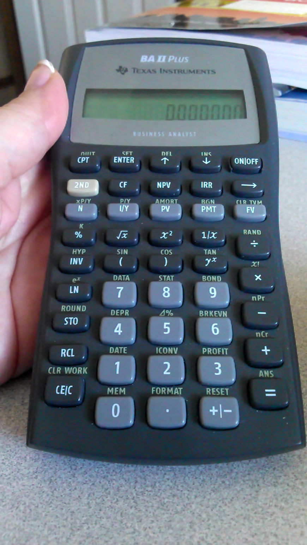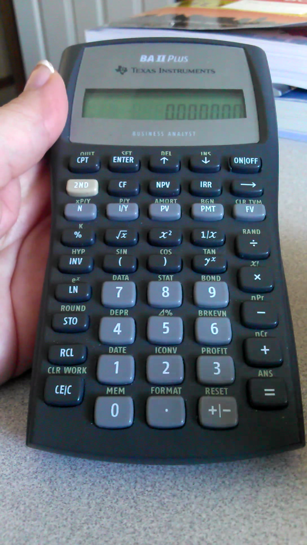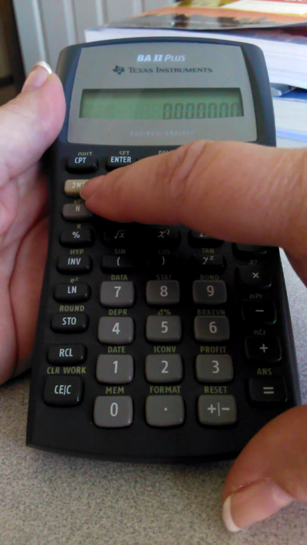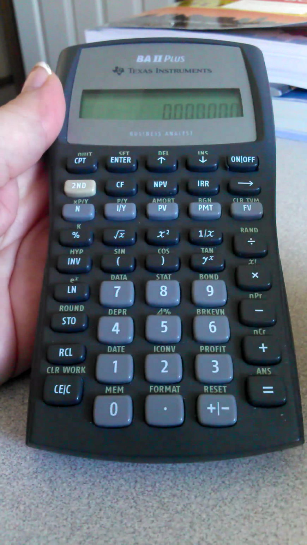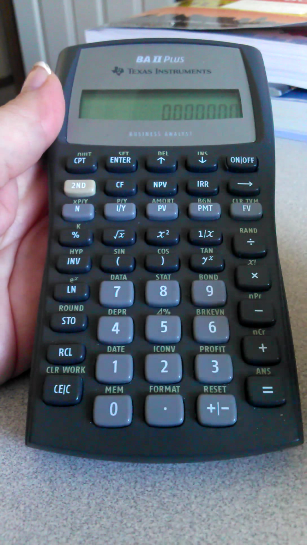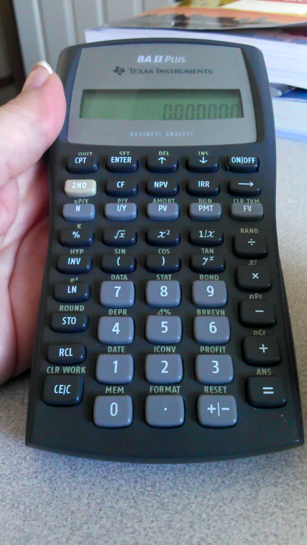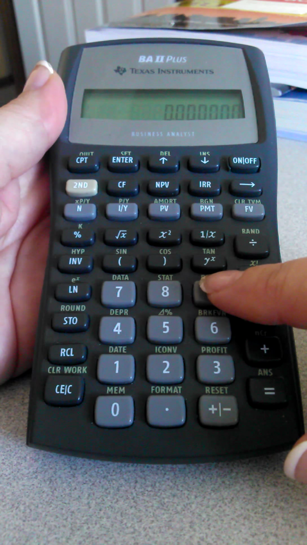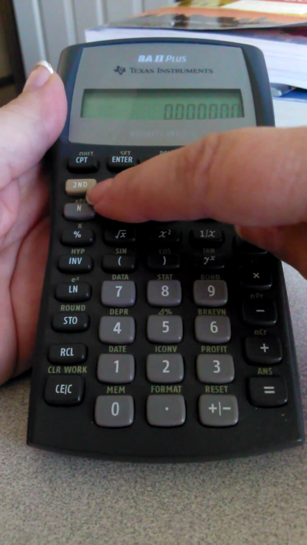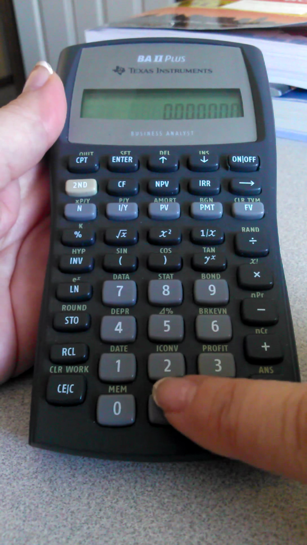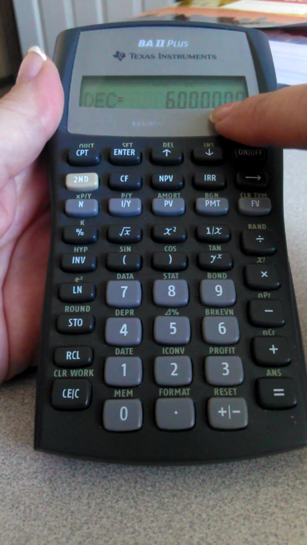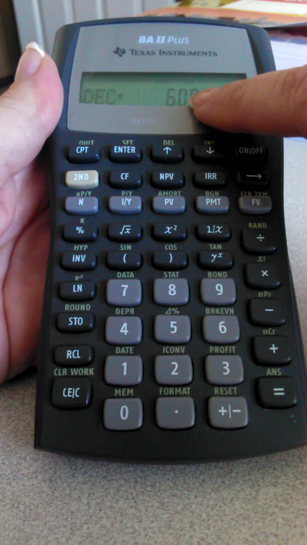And the first thing you're going to do is we're going to look and see how your calculator is set up. Now, when you hit the second button, you'll see that it's yellow, and what it does is it kind of acts as a shift key, and it forces the calculator to use the functions that are written in yellow above the individual keys. So what we want to do is hit the second key and then the format or the decimal point key, and you'll see that my calculator is set to 6 decimal places.